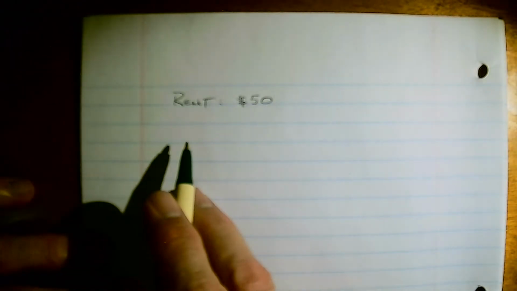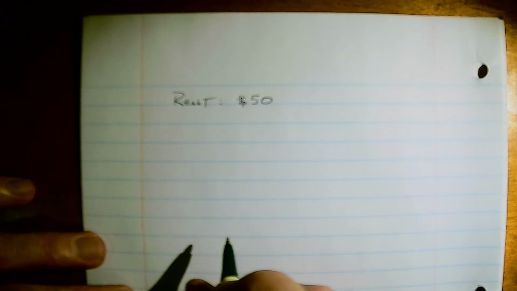So rental is $50. And I highly suggest you take whatever problems you have and try to summarize them on your paper so that you're not trying to absorb so much.